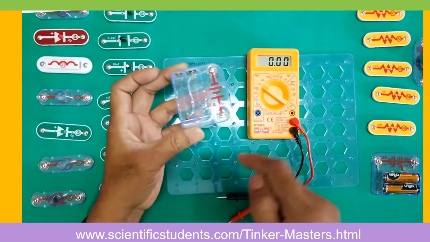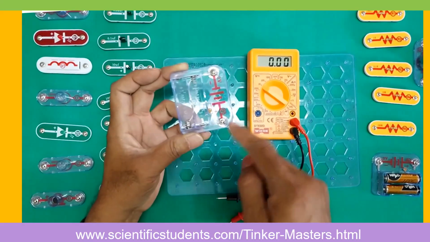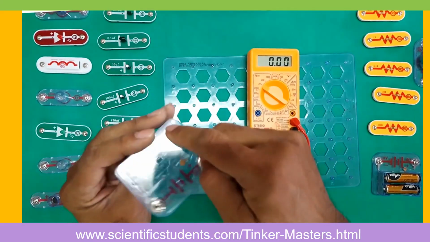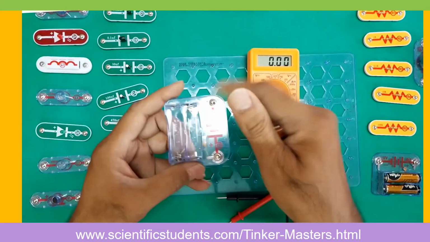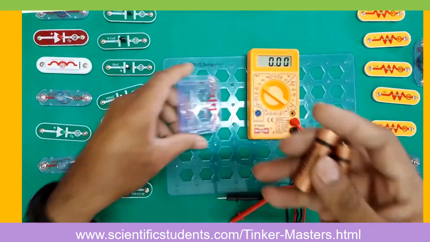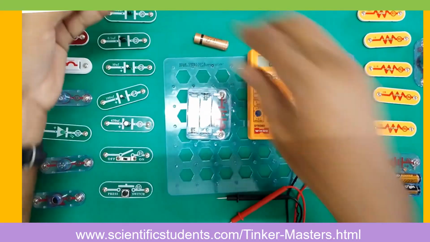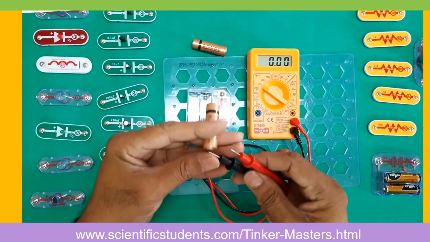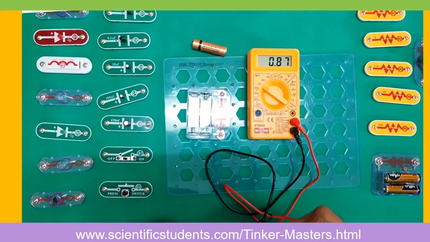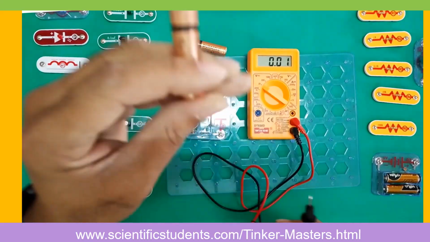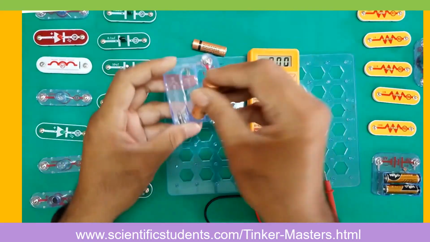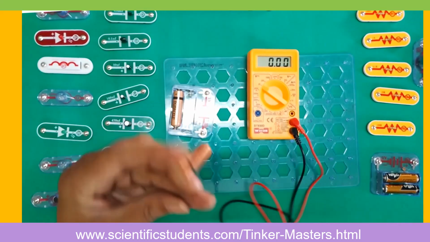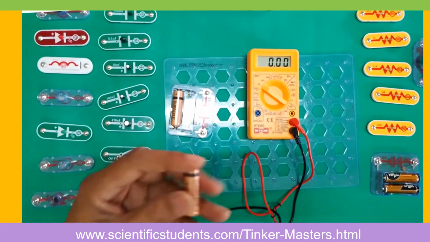So finally, one positive is coming here. The negative is going here with the white wire. See, there is a wire here. So these two are getting short circuited here. Otherwise, first check the battery individually. So now I am going to check the battery individually. Let me see what that is. It is 1.5. Now let me check the other battery. What is this voltage?